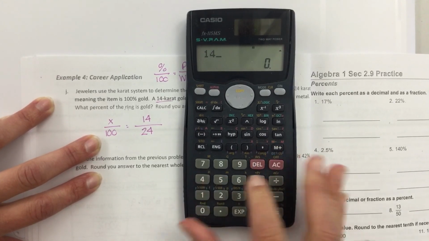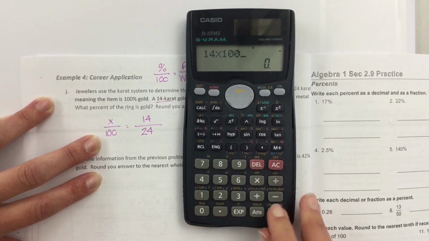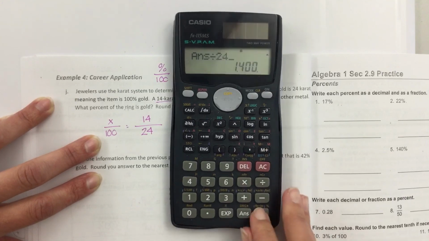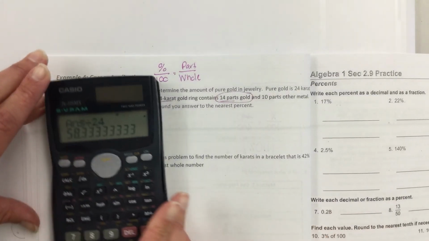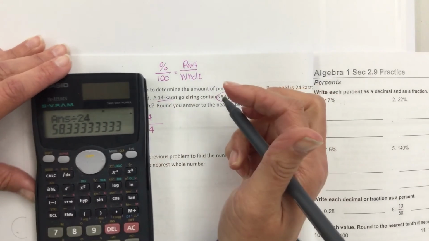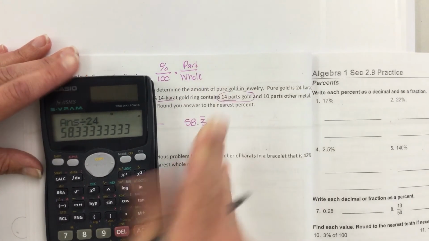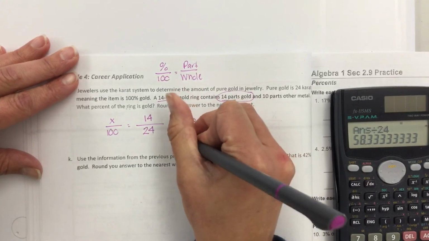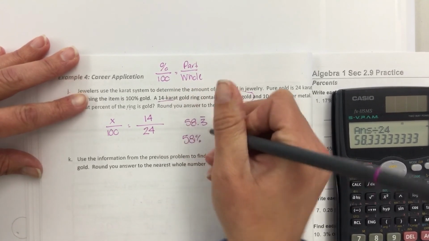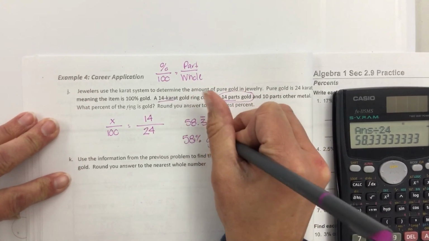So 14 times 100 divided by 24 gives us, and it says the nearest percent, so that's a whole number, 58.3 repeating, so the nearest percent is just 58% gold.